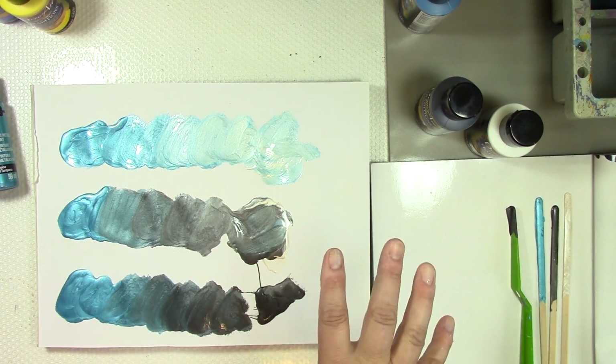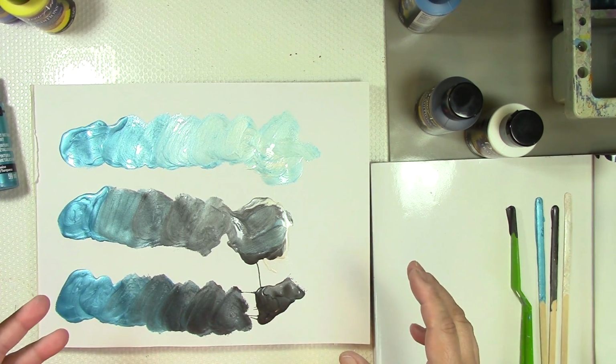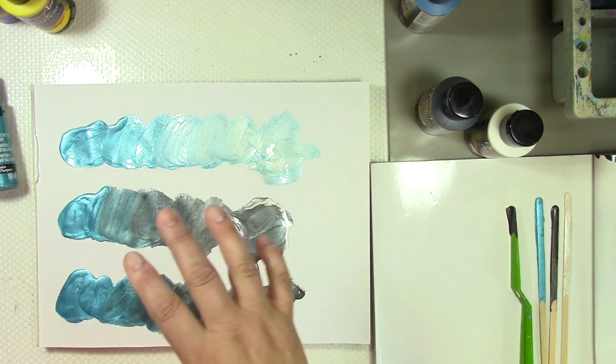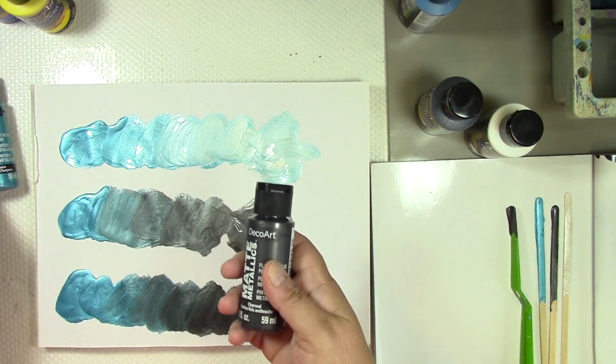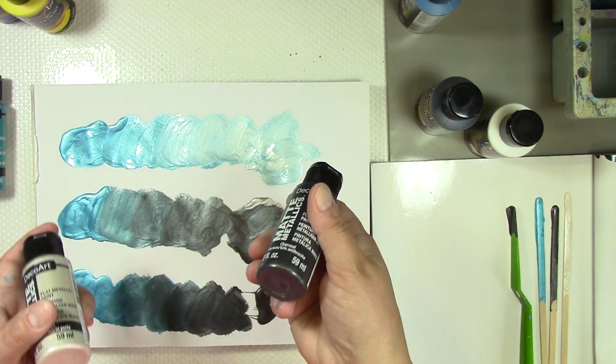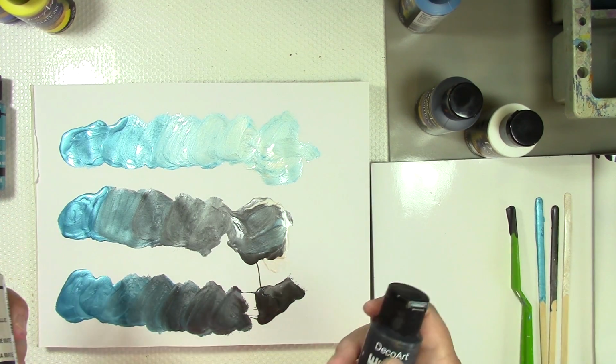So by knowing the foundation, the purpose of knowing your values and what tints, tones, and shades are, you can apply it to anything. It doesn't have to be black and it doesn't have to be white. It could be the lightest color you have and the darkest color you have. That's a chromatic. So chromatic is really without color.